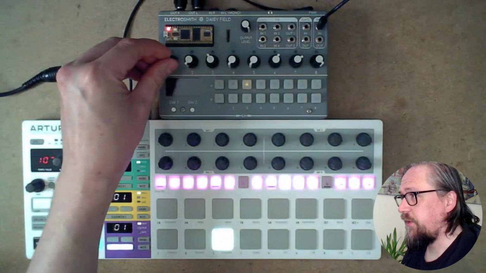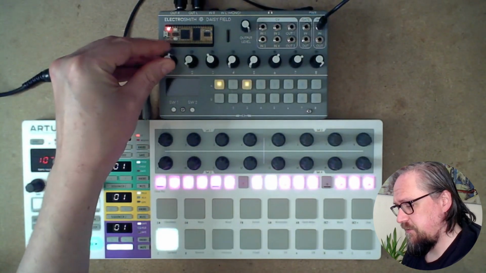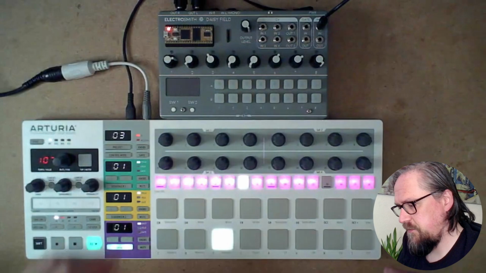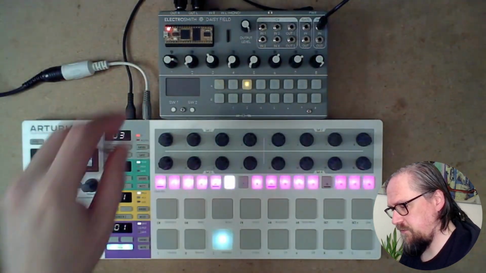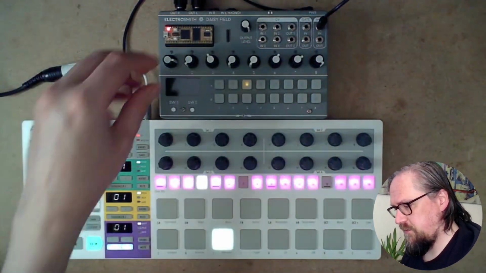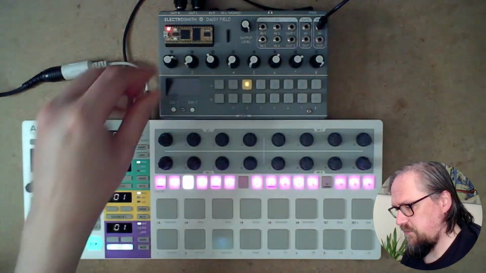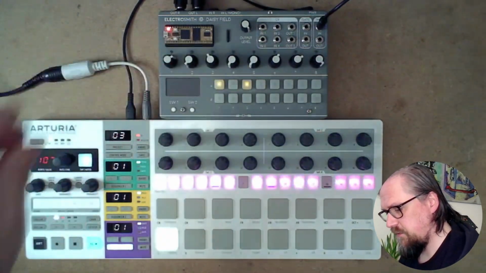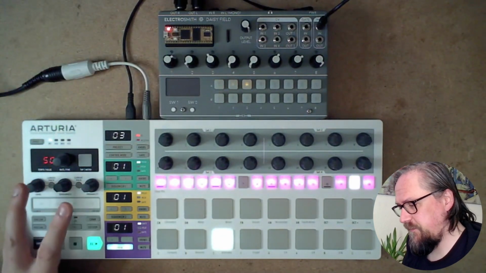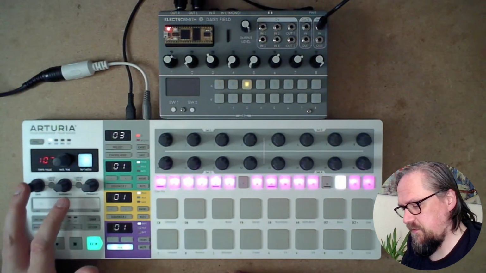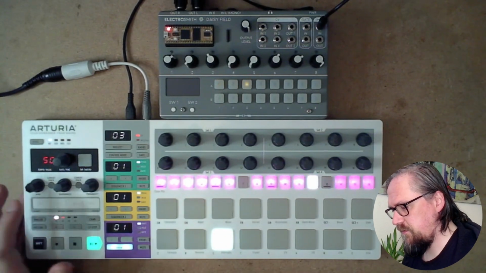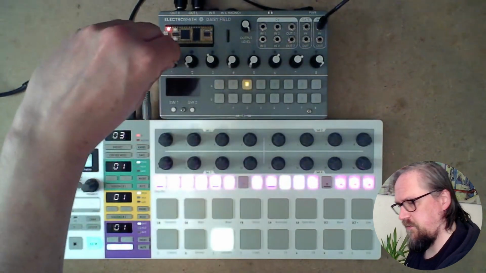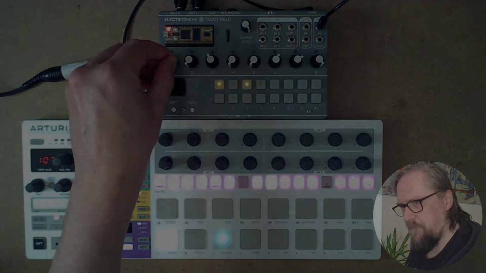Of course, we can also play our notes. Ratchets work really well. So there you go. I hope you will also start using MIDI on the Daisy.